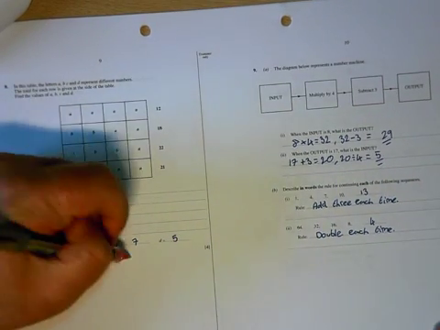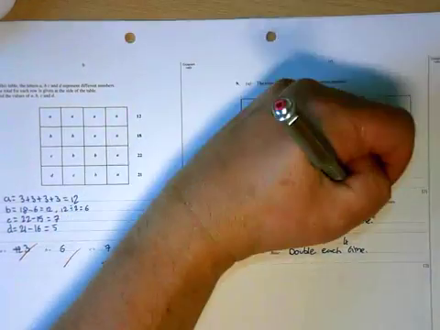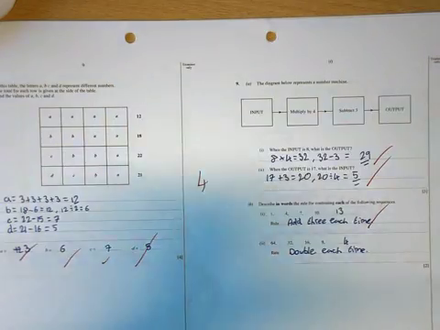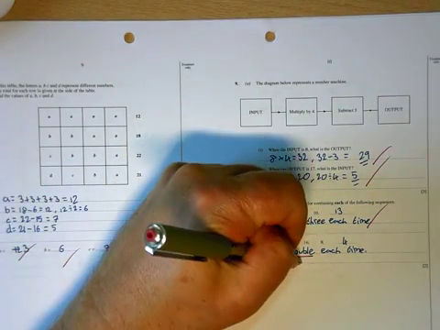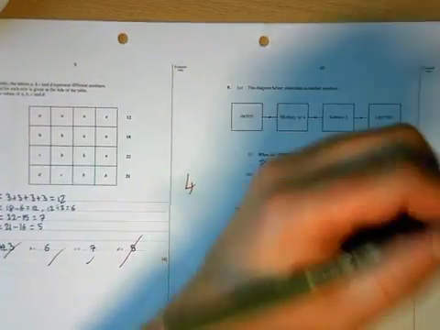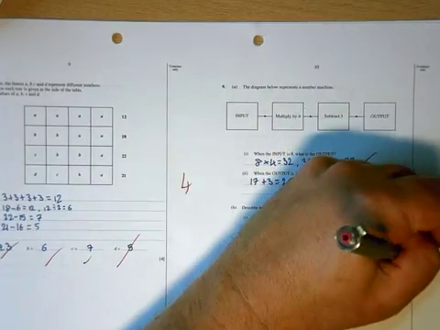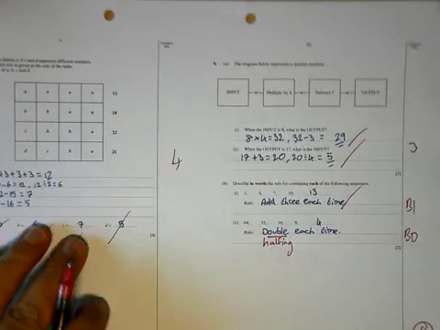3675 is correct. 29 and 5 are correct, and 3 each time is correct. It's not doubling each time, it's halving each time. It's dividing by 2. Okay, so it's halving, not doubling. 3, 8 for the page.